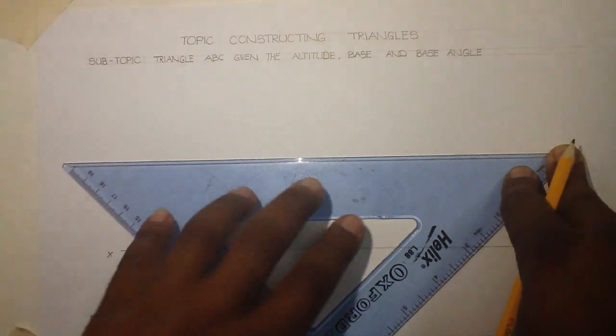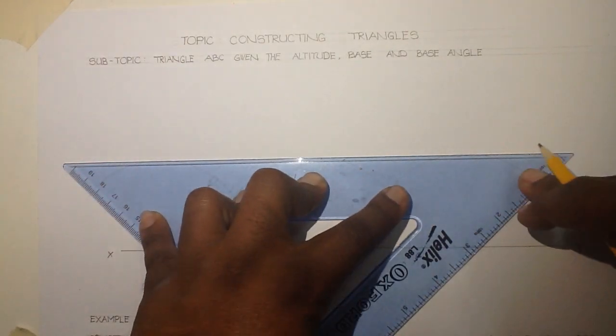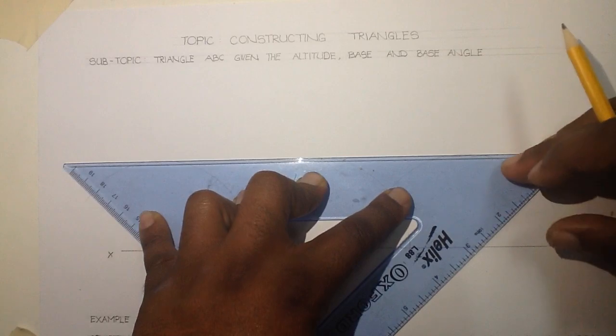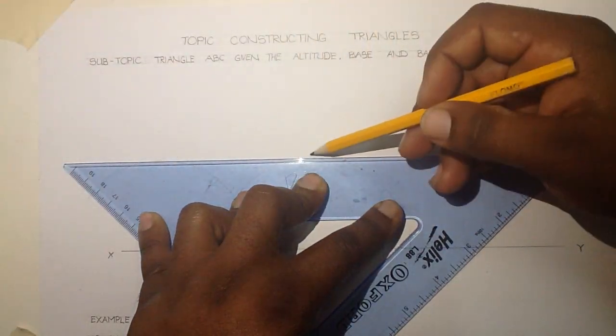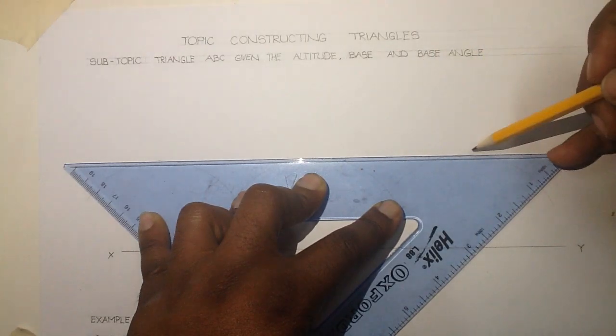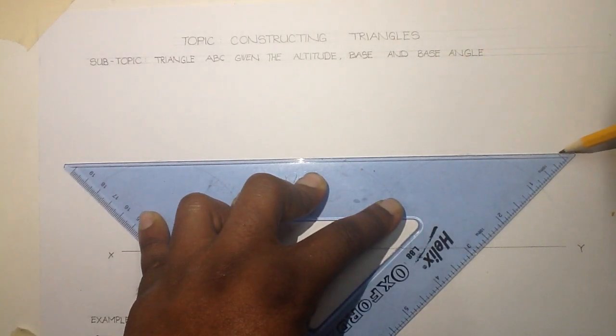You can't see it on the video because I'm using construction lines, but when you do so with your drawing sheet in your own practice, you will notice exactly what I'm talking about.